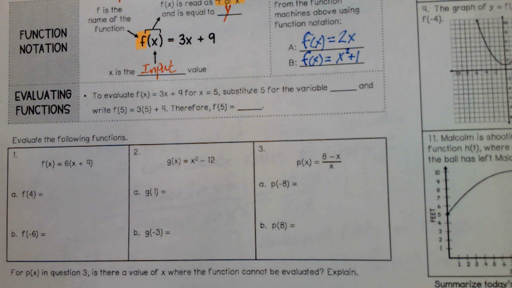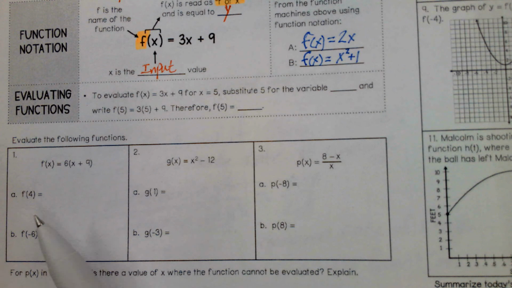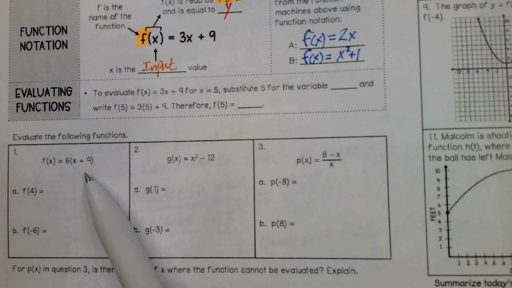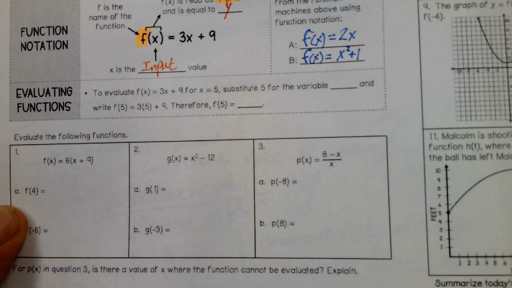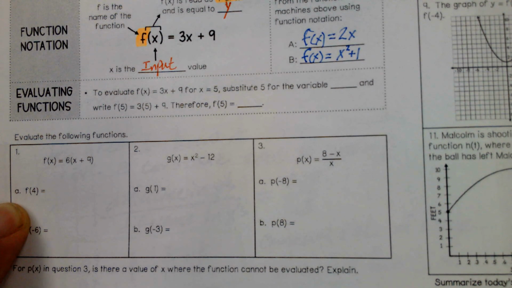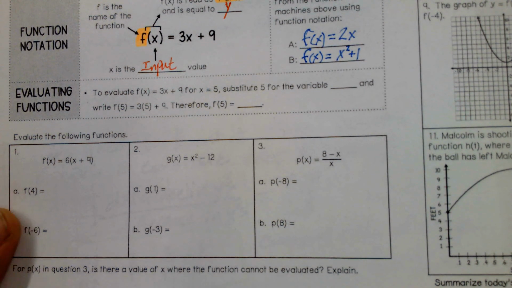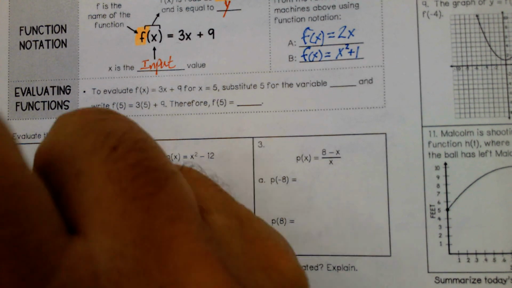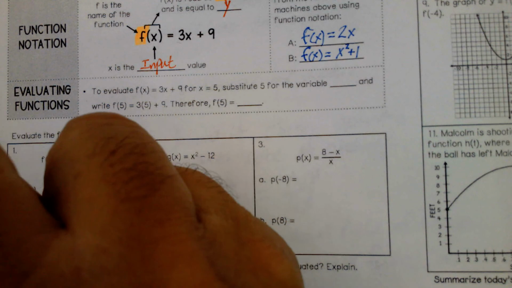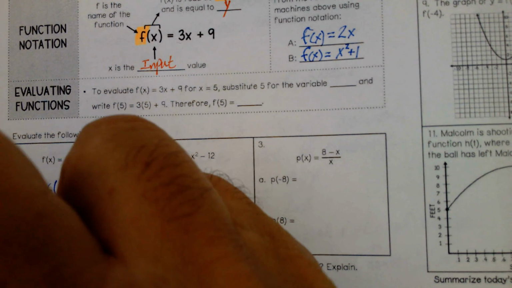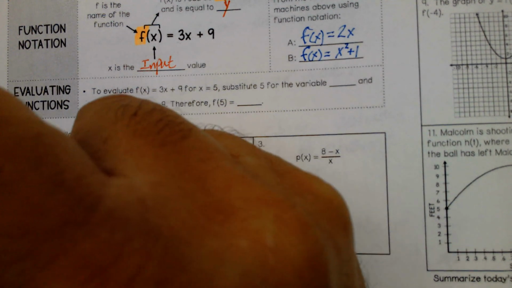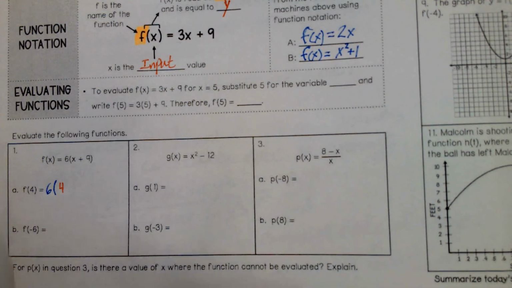So the cool thing about functions written this way, it tells you what to input. So here we have our function, f of x equals 6 times the quantity x plus 9, right? What is my input for a? 4. The input is 4. Let's see what the output is. And the way we figure that out is we replace x with whatever the number is. So I'm going to do that. So the rule is 6 parentheses x, but instead of x, I'm going to write 4 plus 9.